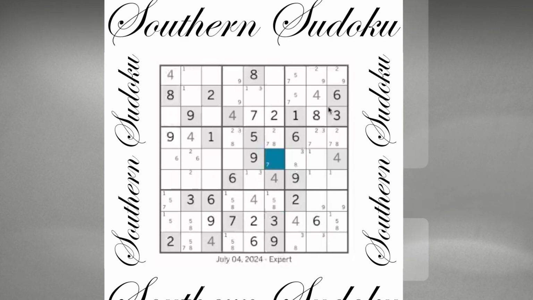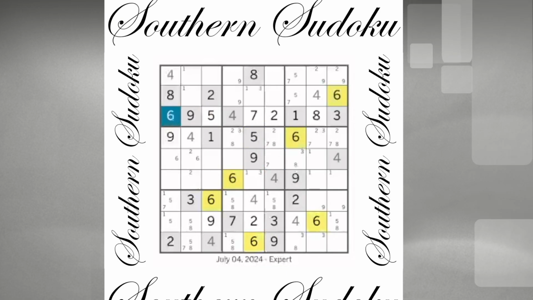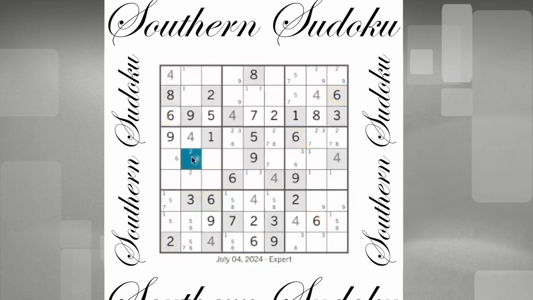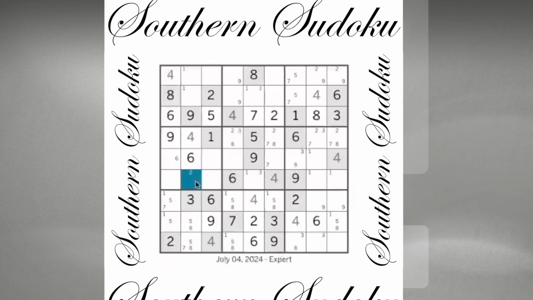Let's look at this line. We have a 1, 2, 3, 4. We need a 5 and a 6. We have a 7, 8, and 9. 6 is there, so that one has to be a 5. That one has to be the 6. We have a 6 here and a 6 here, so the center has to be a 6. We have a 6 there, making that the 6. So that has to be the 2.